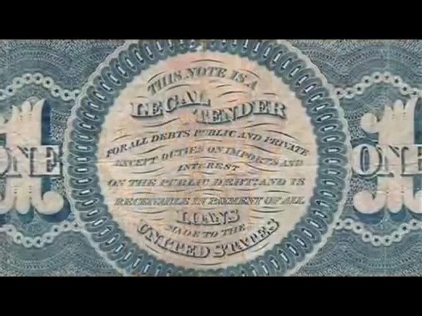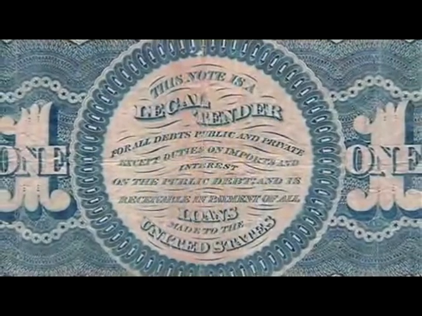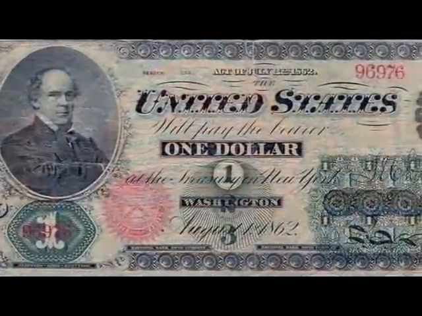During the American Civil War, President Lincoln bypassed the high-interest loans offered by the European banks and decided to do what the Founding Fathers advocated, which was to create an independent and inherently debt-free currency. It was called the greenback.